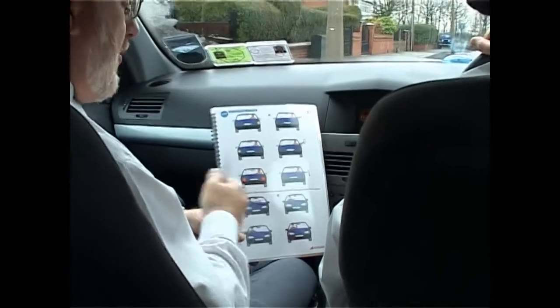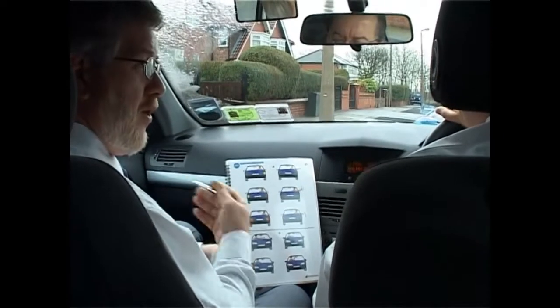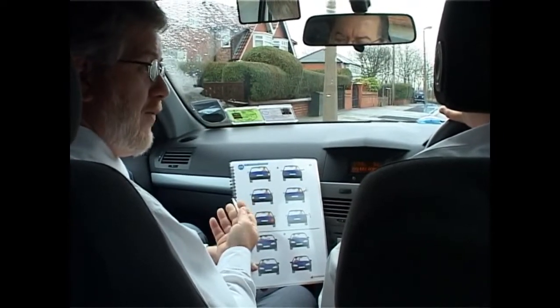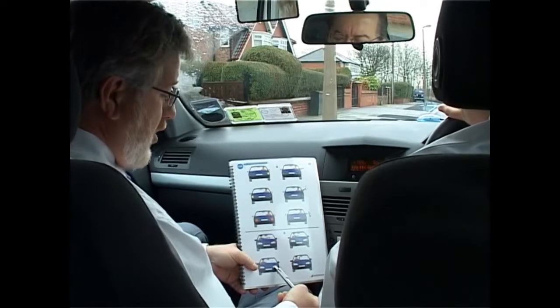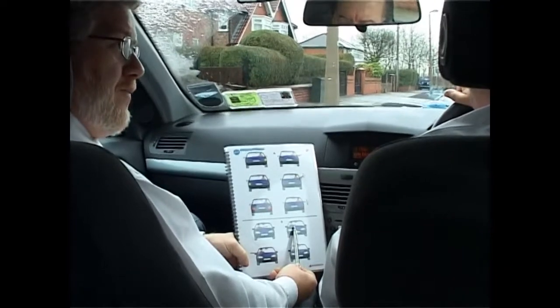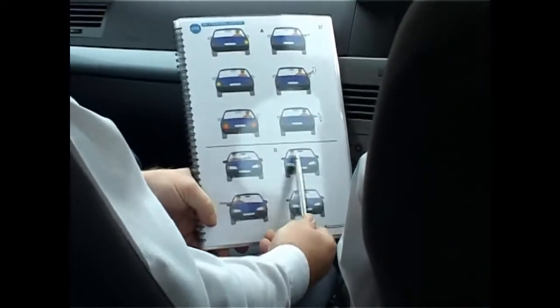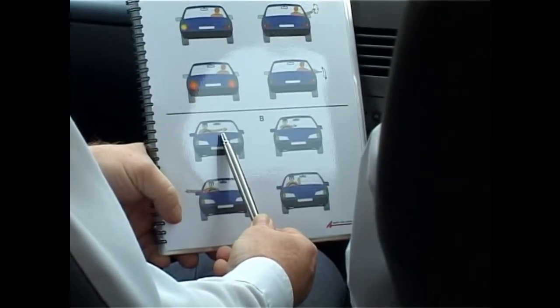Right. Okay? And there's some other signals we might use if we come across a police officer or someone directing traffic. And that's these at the bottom of the page here. So there's your left turn. That's also a left turn. So that's the hand across the chest. Why do you think we give that signal for left turn rather than that one? Is it just like two ways you can do it?